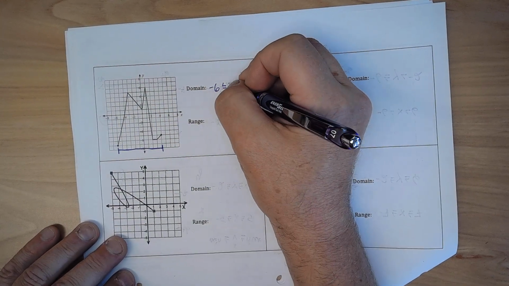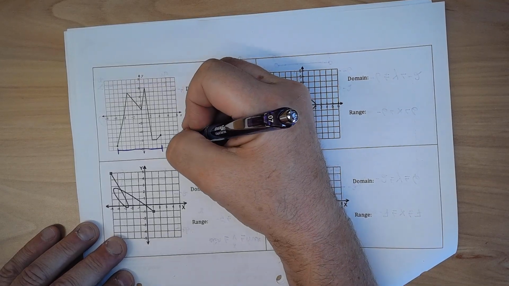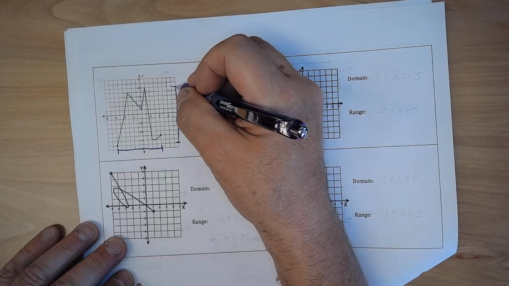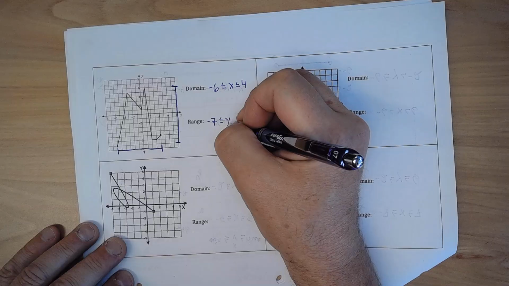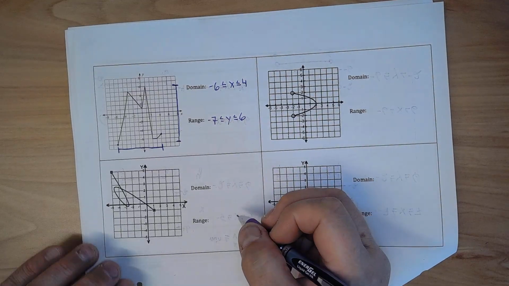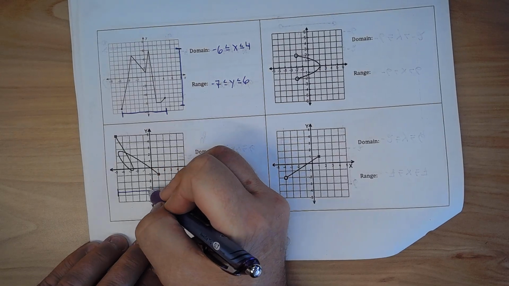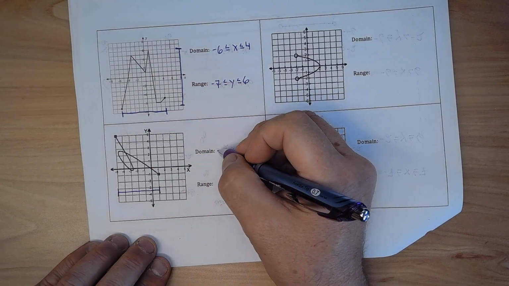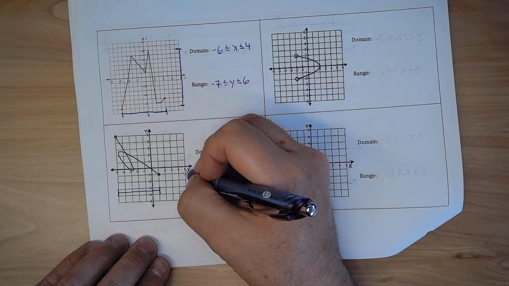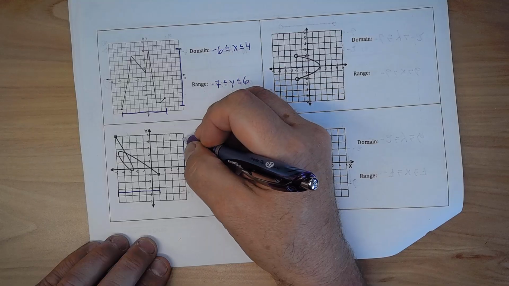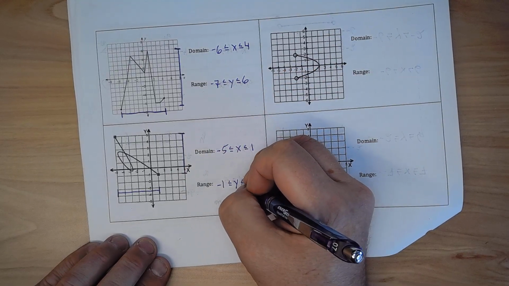Negative 6 less than or equal to x less than or equal to 4. Range starts here, goes all the way up to that maximum there. So I've got negative 7 less than or equal to y less than or equal to positive 6. Coming down here, my domain from here all the way to there, negative 5 less than or equal to x less than or equal to 1, and range, there's my minimum value, there's my maximum value. So I've got negative 1 less than or equal to y less than or equal to 5.